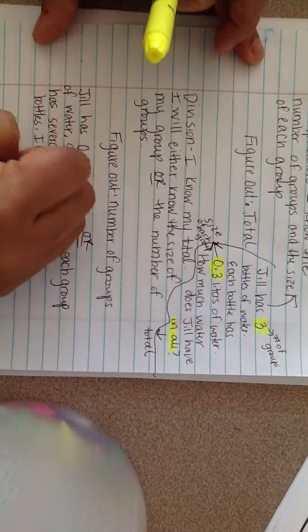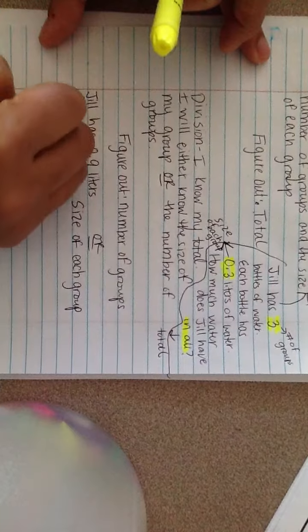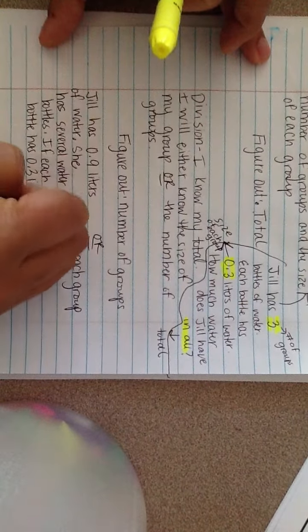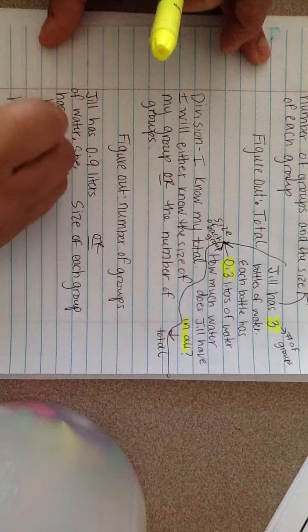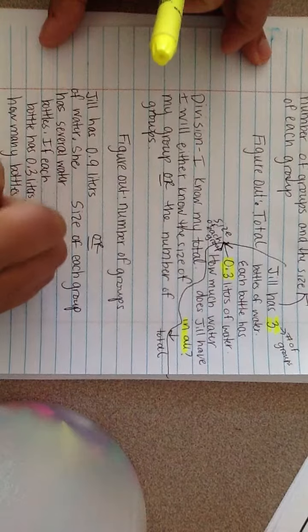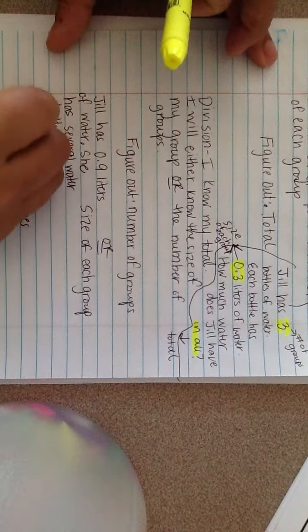If each bottle has 0.3/10 liters, how many bottles does Jill have?